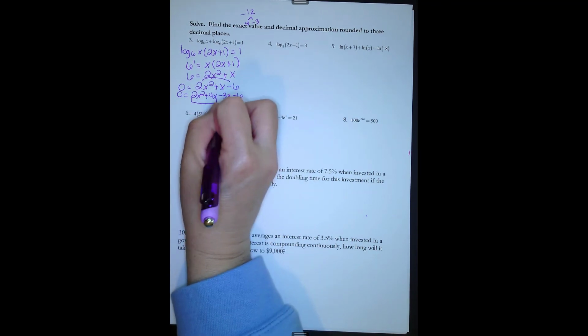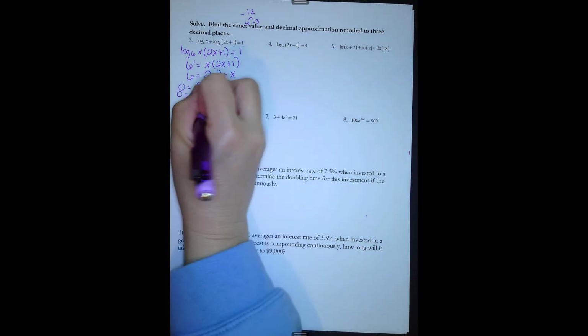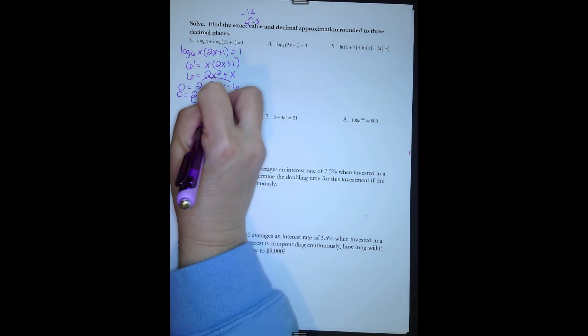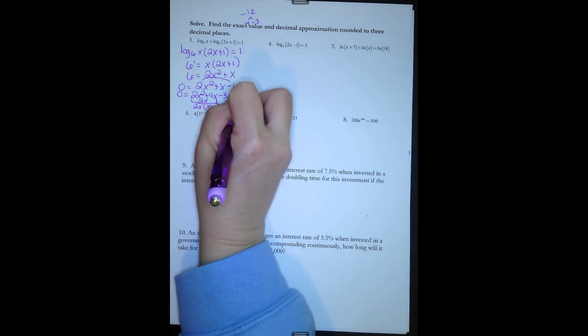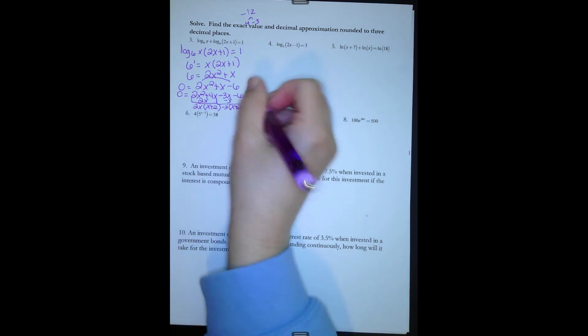And we are going to group our first two terms together and group our last two terms together. And we're going to factor out a 2x. And we have x plus 2. We are going to go ahead and factor out a negative 3. And we have x plus 2.